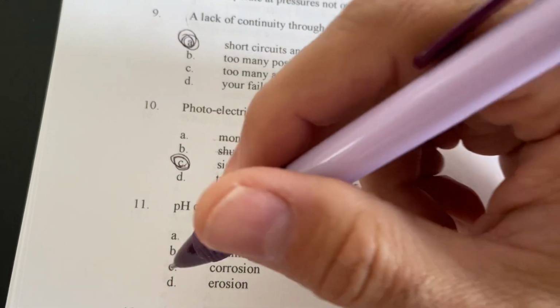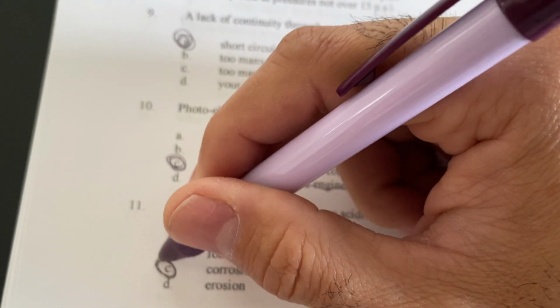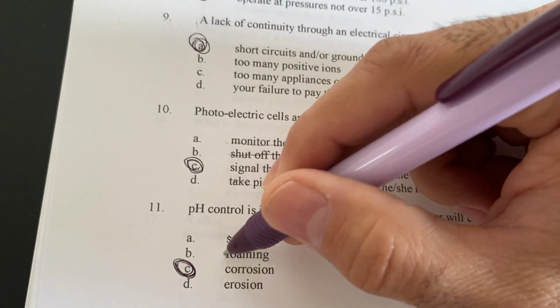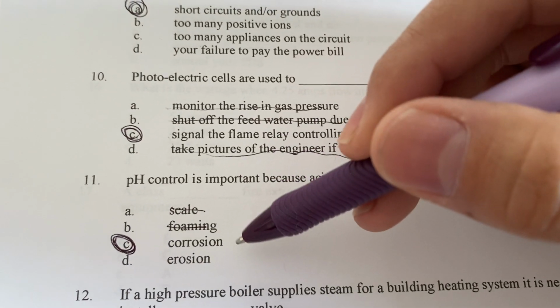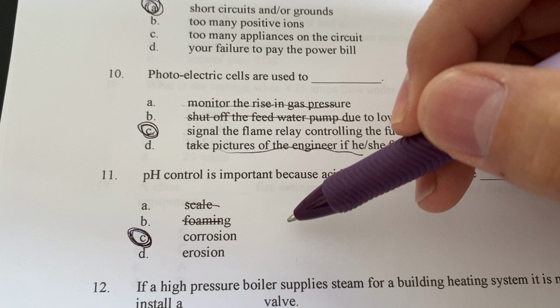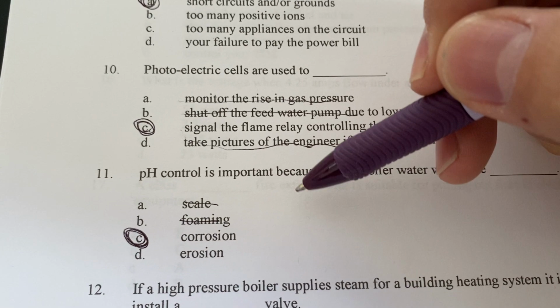No, I would say corrosion again. Okay. No scale, no foaming. Okay. Corrosion will be a natural way that metal will be eaten off.